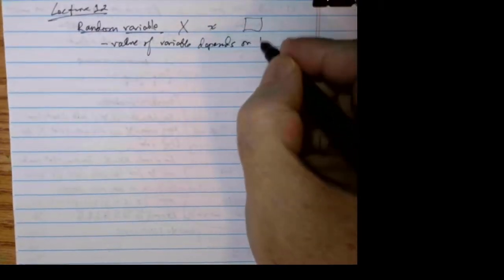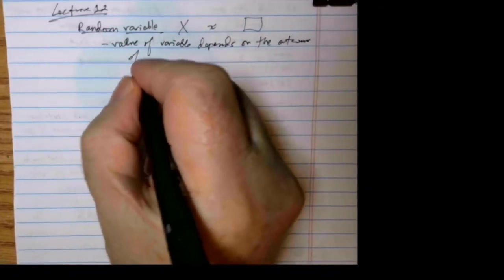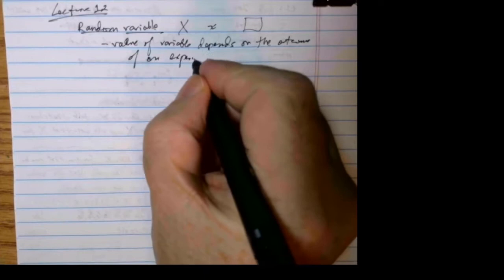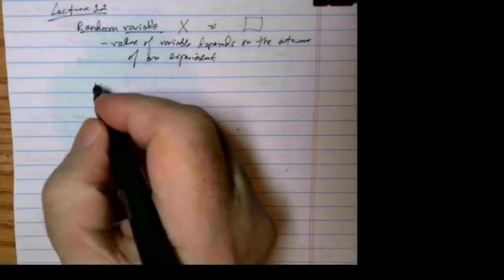depends somehow on the outcome of an experiment. It may depend on it directly or indirectly, but somehow the value of the random variable changes when the outcome of the experiment is different. So here are some simple examples.